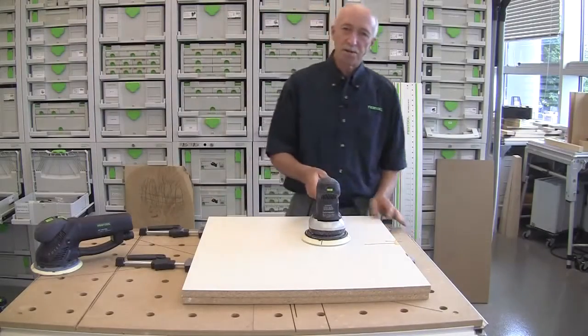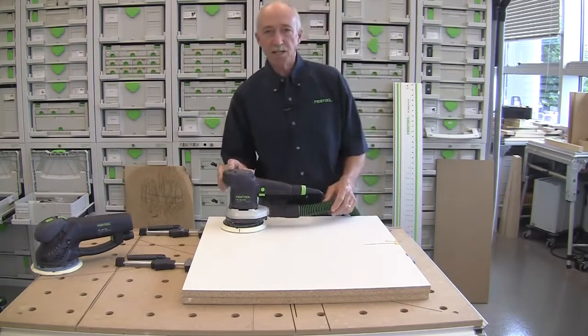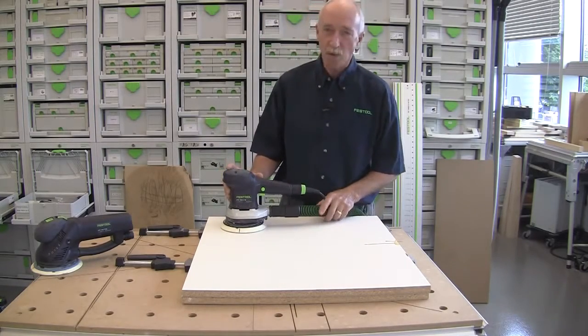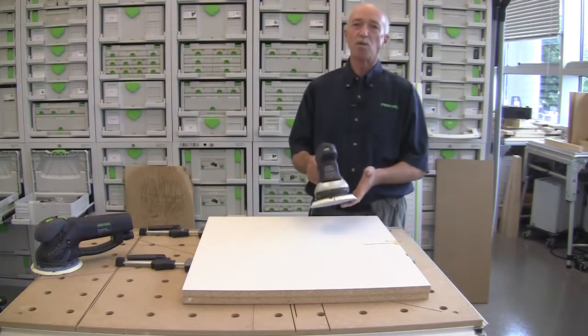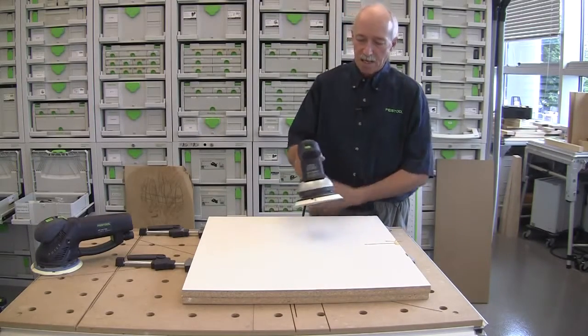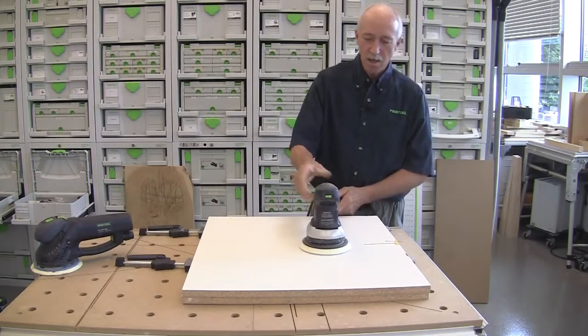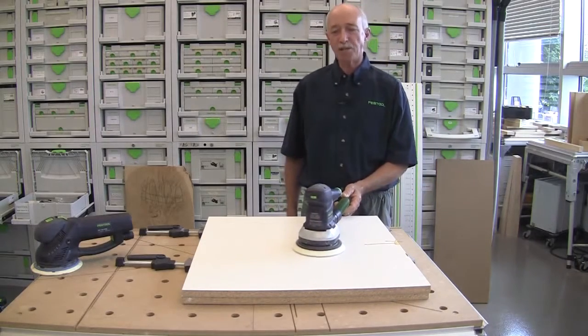We're going to start with Festool's ETS 150/3 random orbit sander. This, in my opinion, is the smoothest random orbit sander made today. It runs flatter laterally, so there's less vibration.